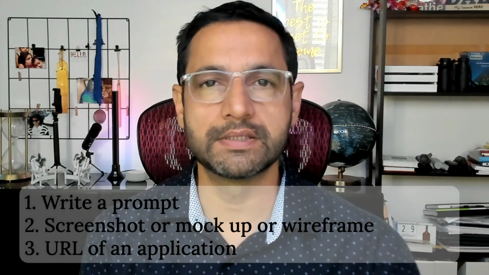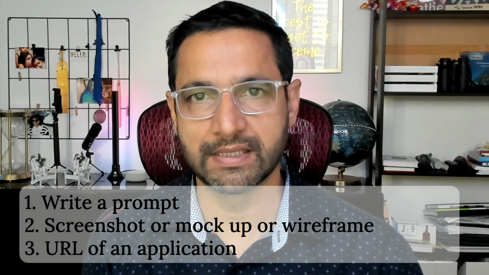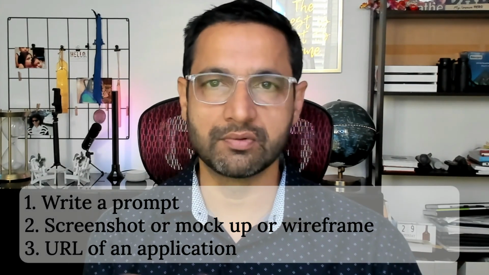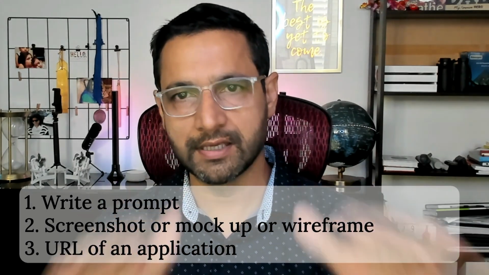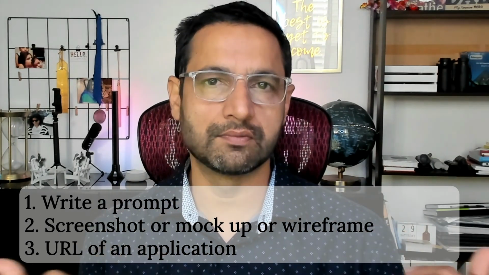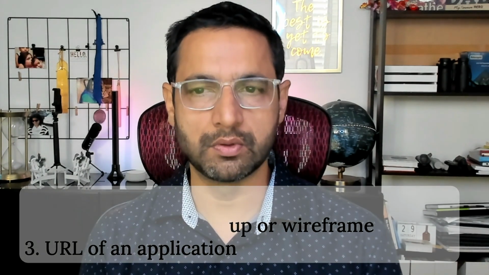And then the third one is you can give a URL of an application that you like and you want to build a clone or a similar application. So you can give a starting point and then say what difference you're looking for or what inspiration Cursor AI should take from that source site. So let's dive in and I will show you how it works.